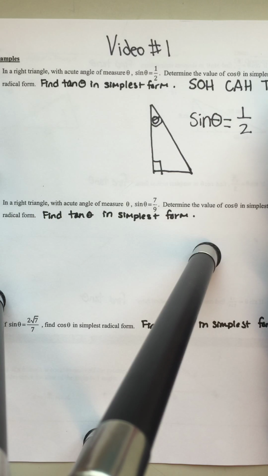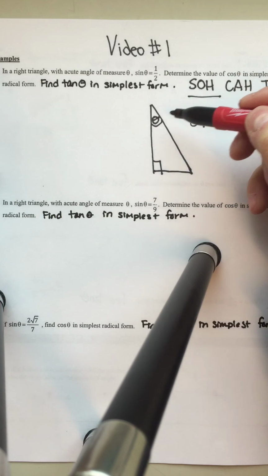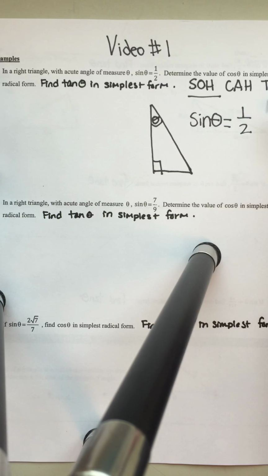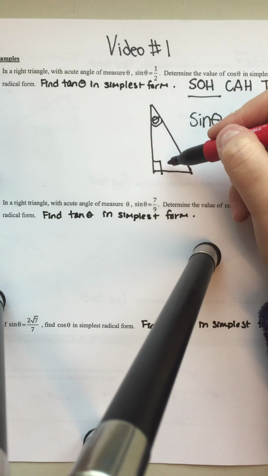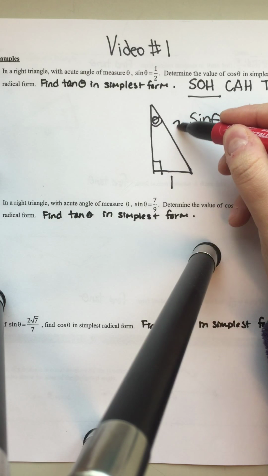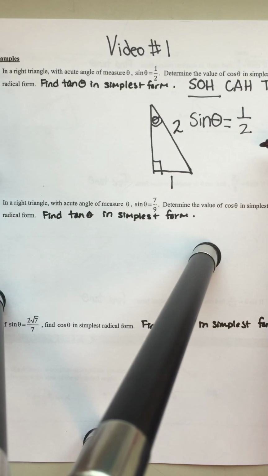And remember our trig functions. So sine is opposite over hypotenuse. So if they're telling me that sine theta is 1/2, if I'm looking at this as my reference angle, that means the opposite side has to be 1, and that means the hypotenuse must be 2 to get sine theta equals 1/2. The question is asking me to find cosine theta and tan theta.